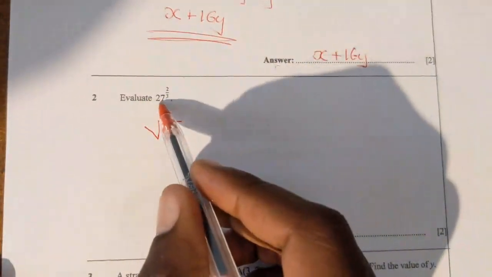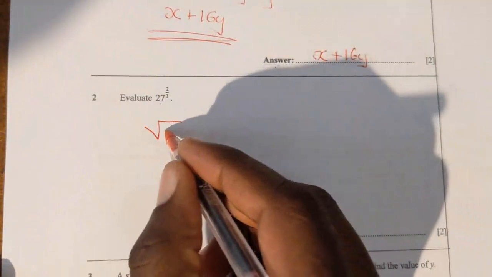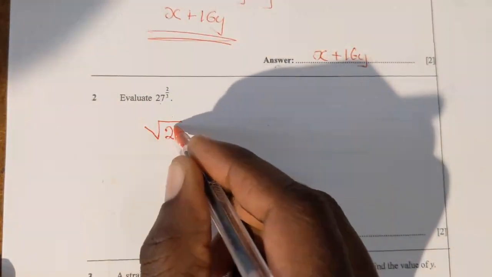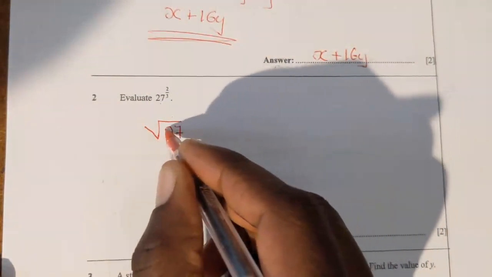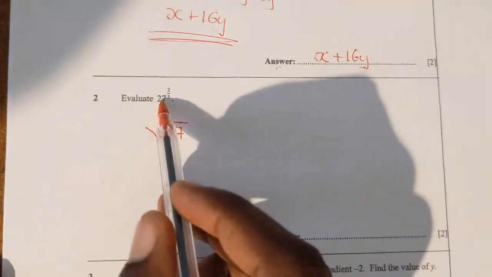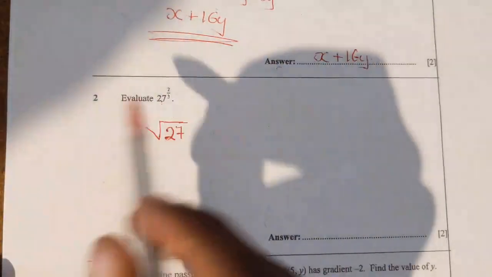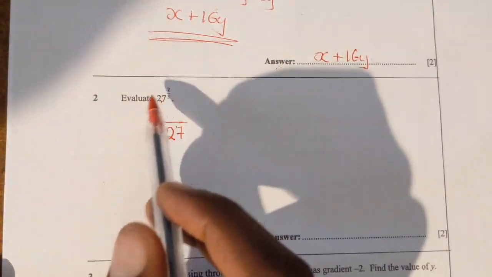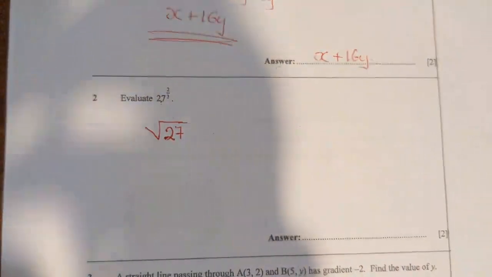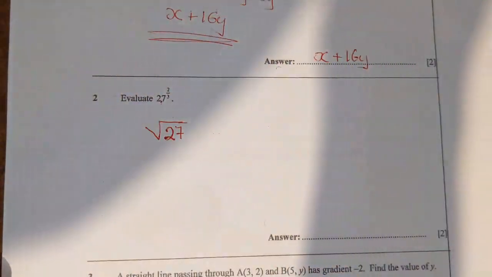You get this 27. This is the bigger number, 27. You put it here, 27. So this is called the base, this is called the power. This is the base, this is the power. This is indices, indices involving powers.